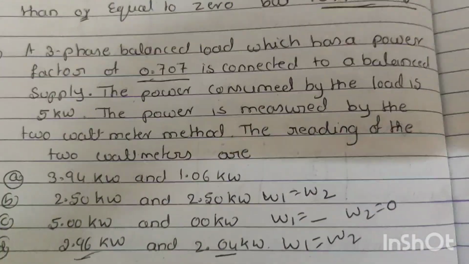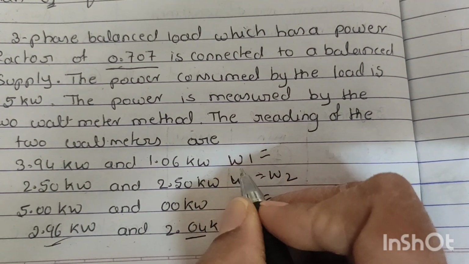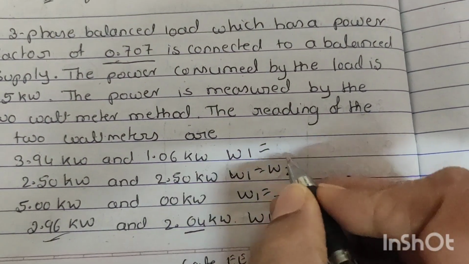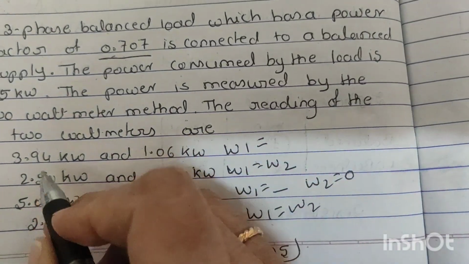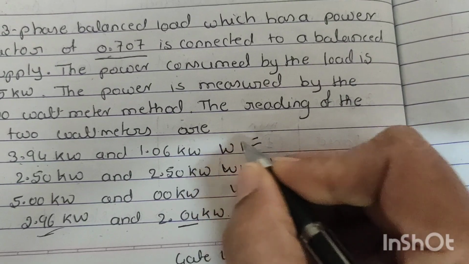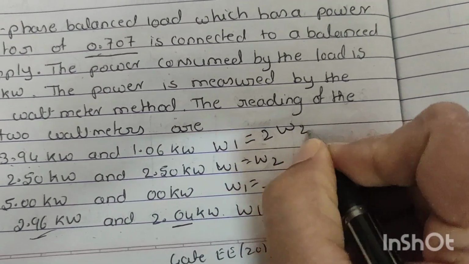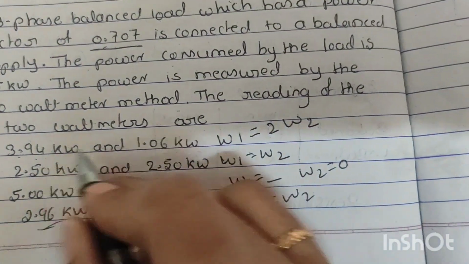Here we can see W1 is 3.94 kilowatt, and W2 is roughly half, about 2.